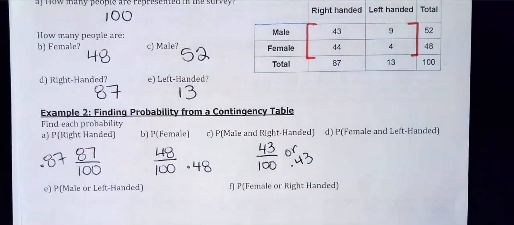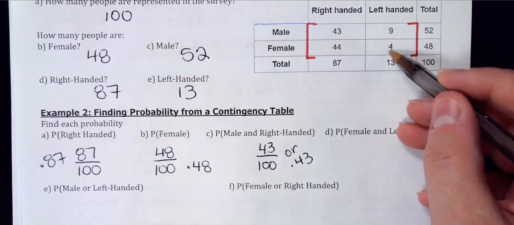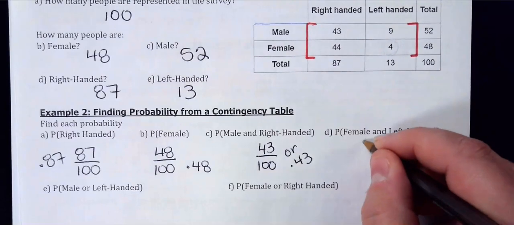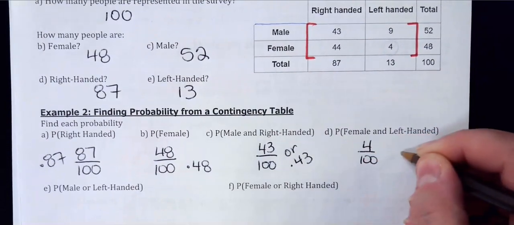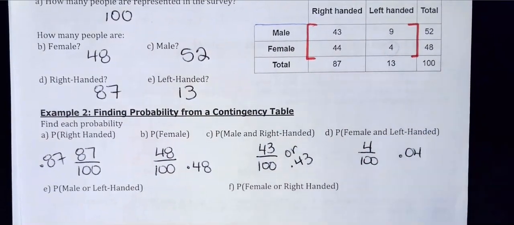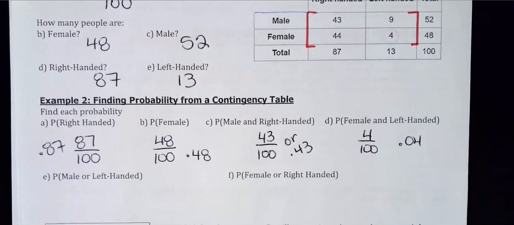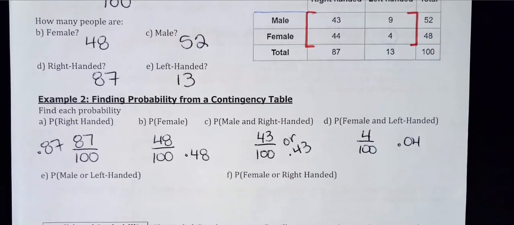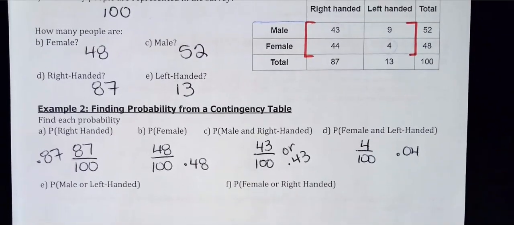What would you tell me is the probability I pick somebody at random and they're female and also left-handed? 4%. So just this one fits both of those. So it'd be 4 out of 100, or 0.04 or 4%. Any of those are fine. Okay, now, male or left-handed. So this is a little bit tricky, and I'm trying to get it so you can see it on the page.